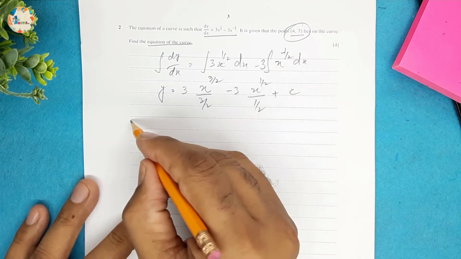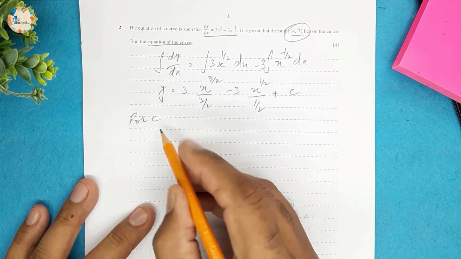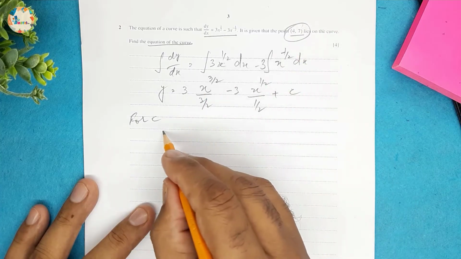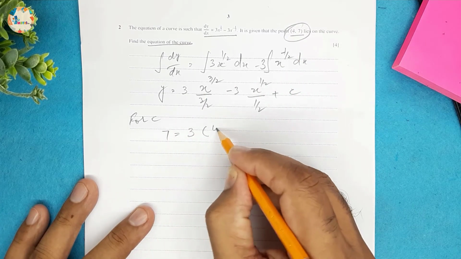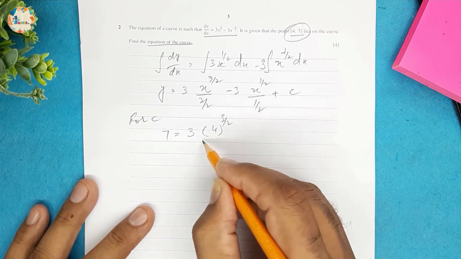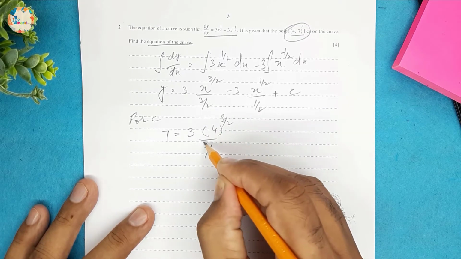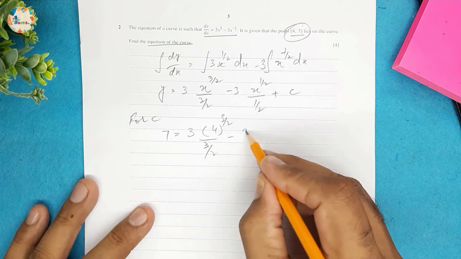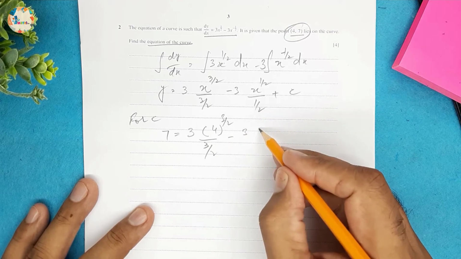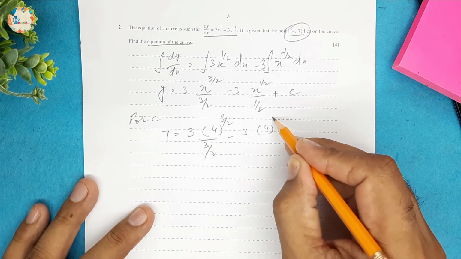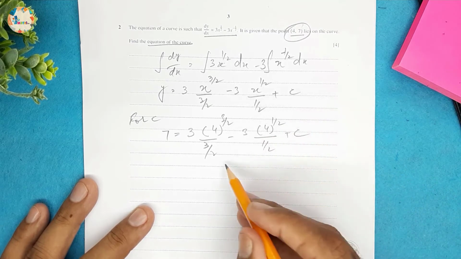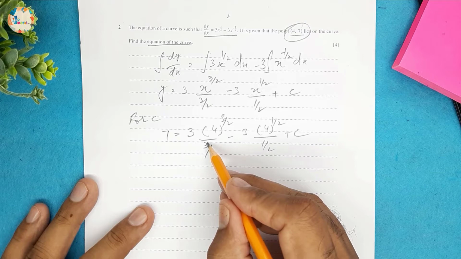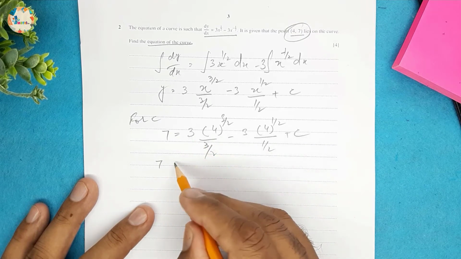So for c we will be replacing y as 7, and this will be 3 into 4 raised to 3 by 2 over 3 by 2, and minus 3, and x means 4, so 4 raised to 1 by 2 divided by 1 by 2, plus c. And now we can rewrite this one.